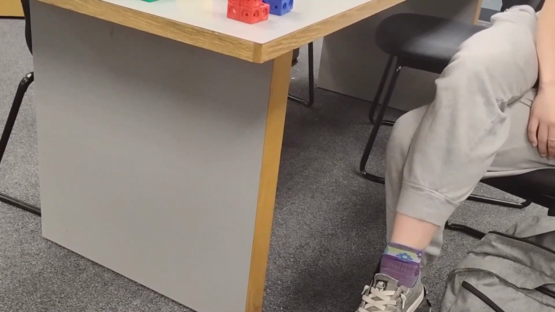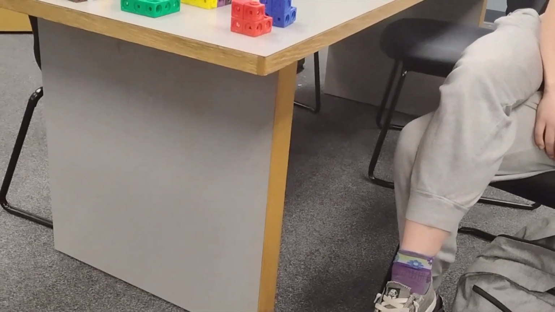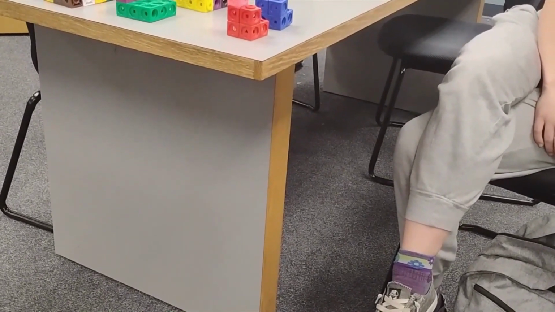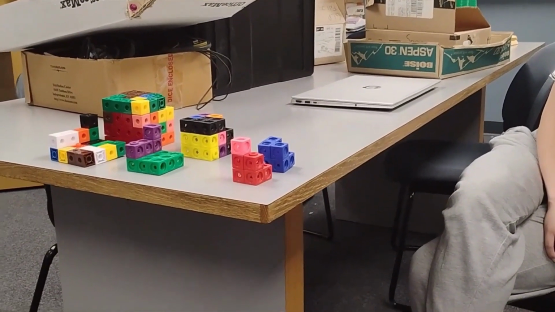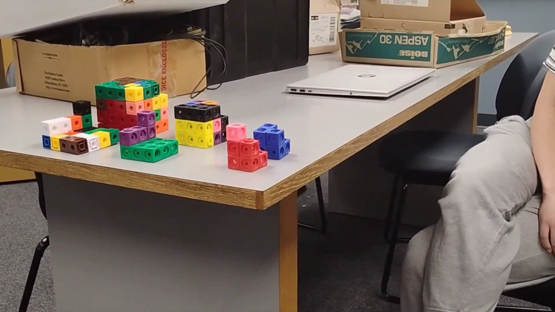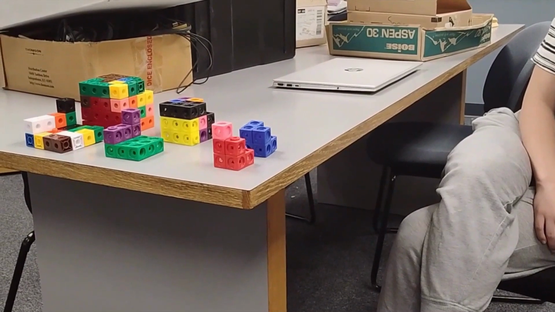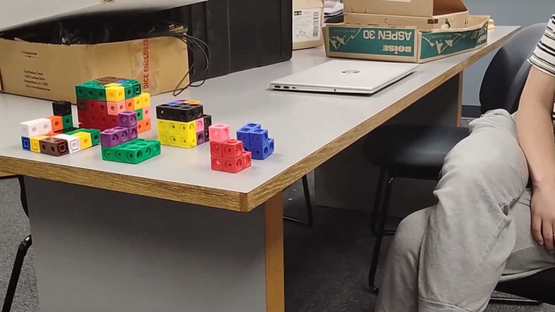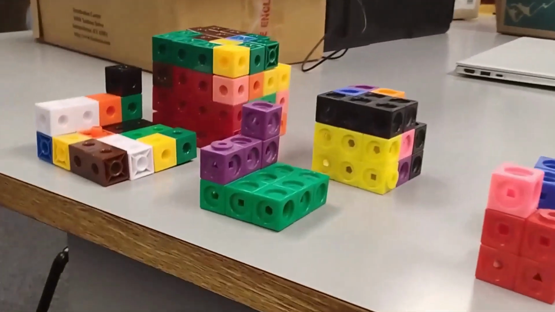There was an 8 and a 21. Okay, so the 8, we got that from 3 squared minus 1 squared. The next one and that one, you could have 1 plus 3 plus 9. And I actually have that one right here.